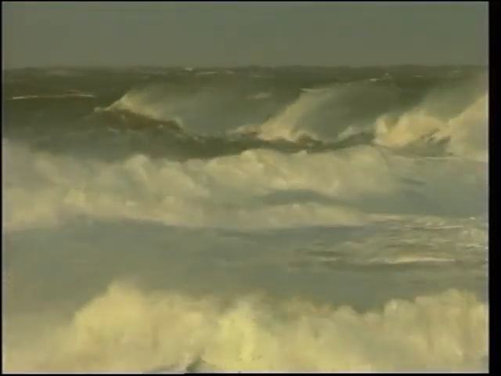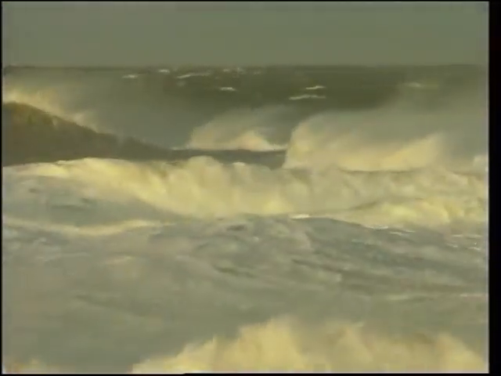Storm waves are much larger and therefore they influence the water and the sediments to a greater depth. This is called storm wave base.